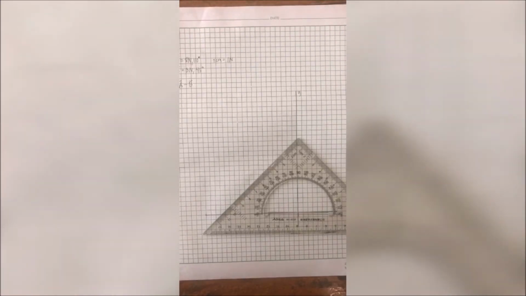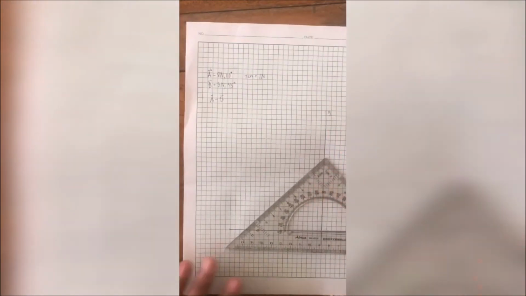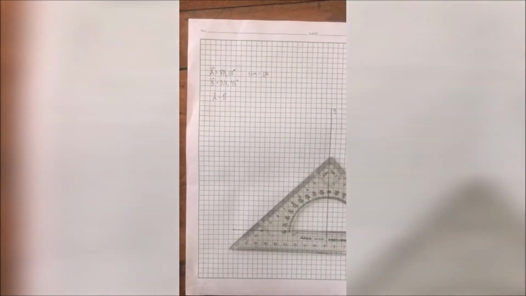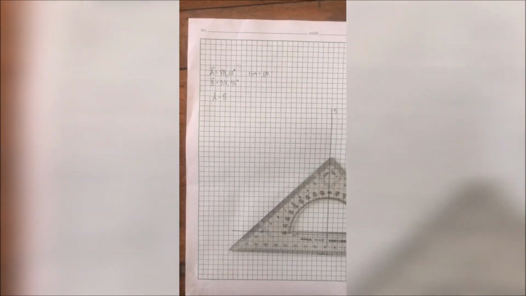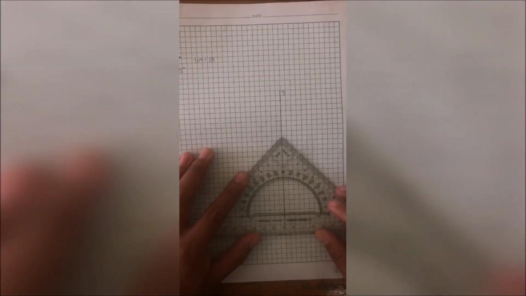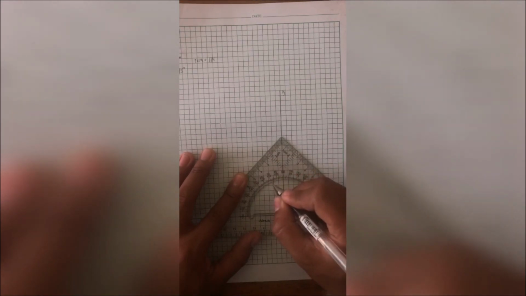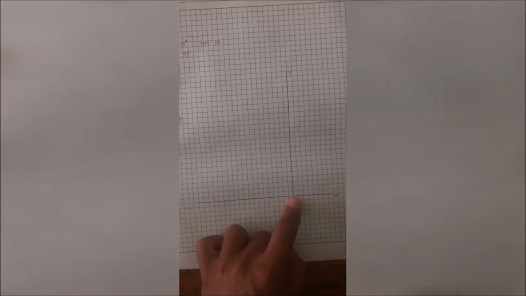Next, we need to lay vector A. Since the angle of vector A is 110 degrees from the positive x-axis in the counterclockwise direction, measure 110 degrees from the positive x-axis. Look for 110, make a point, and then draw a line from the origin that is 8 centimeters and passes through this point.